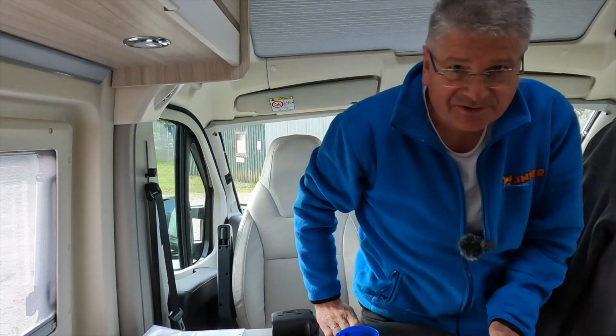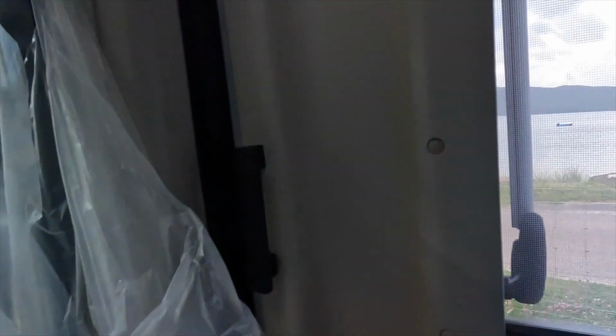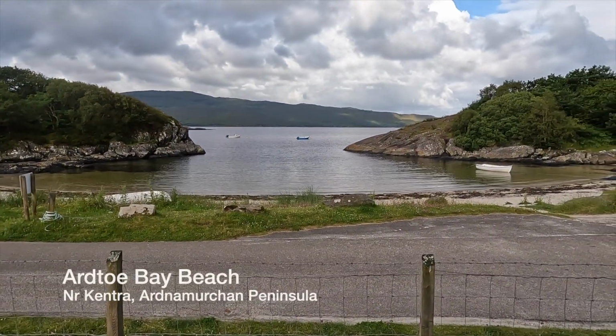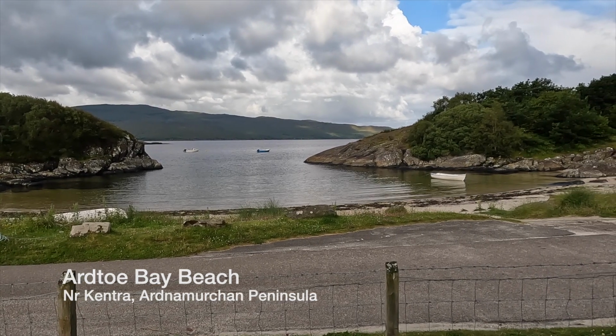Wait a minute, I will absolutely show you. So if I take the camera and I open the door, oh, look at that view. That was my view last night and that is my view this morning. Ardtoe Beach. So I'm going to pop out there, I'm going to get some photos, and join me and let's see where this journey takes us today.